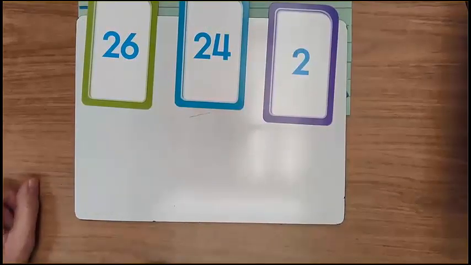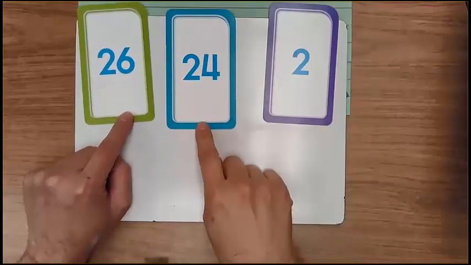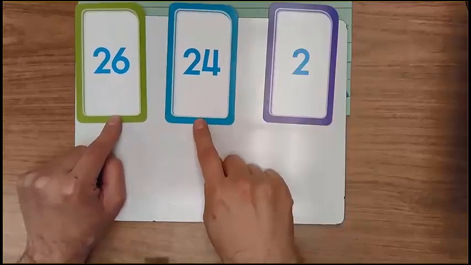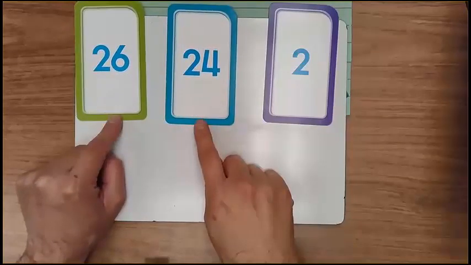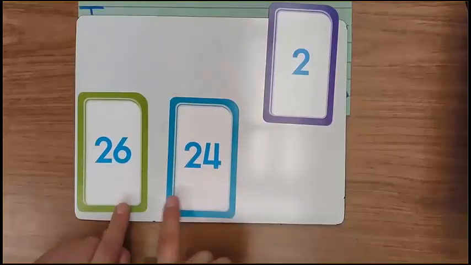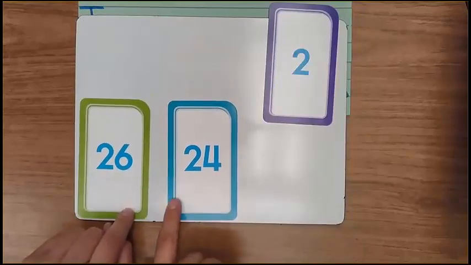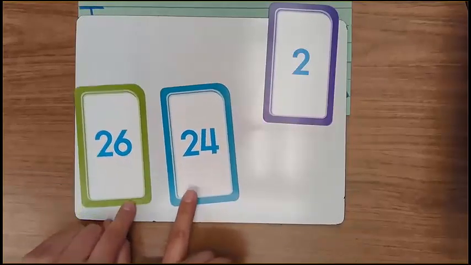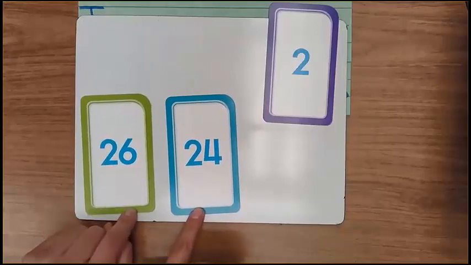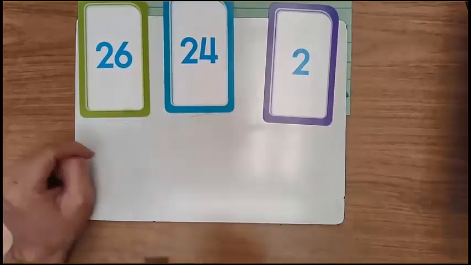Well, I can take a look at these cards and I could say, well, let's see. If they both have to add up to 28, if I pick these 2 cards, 26 and 24, those are already 2 big numbers, right? So I don't know if 26 plus 24 would equal 28. I think that it would equal a lot more than 28. So if I guess this, I would have to revise it. I would have to change my answer.